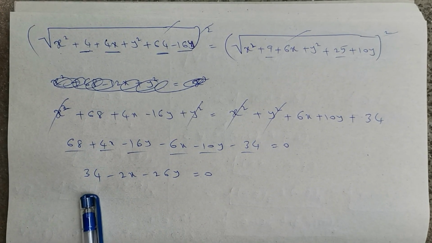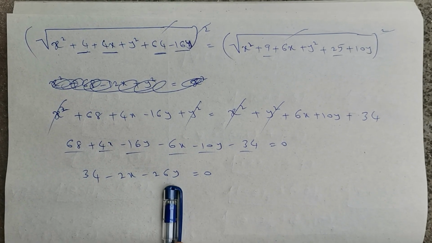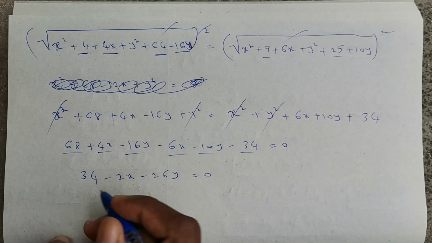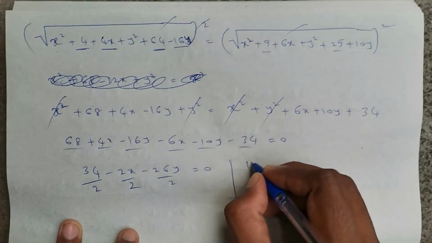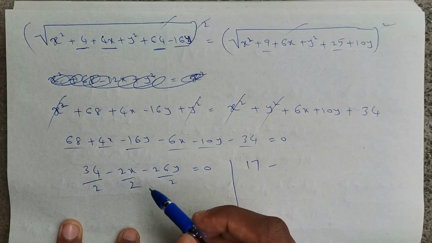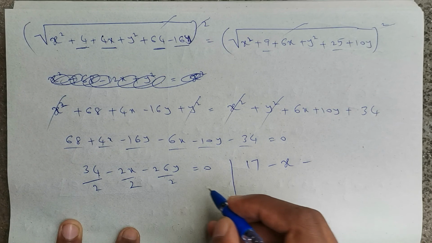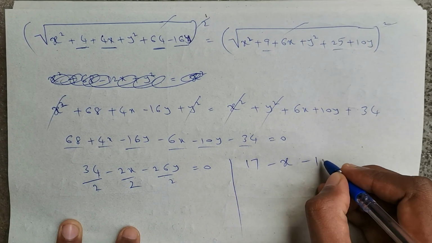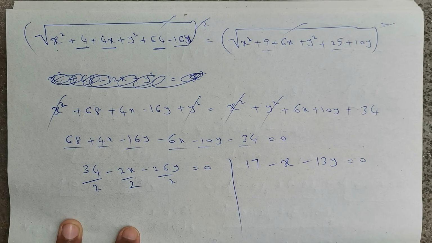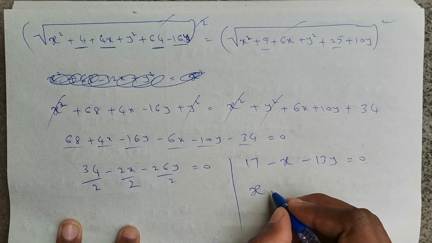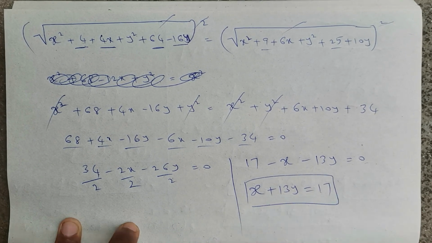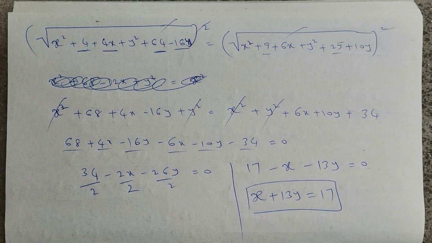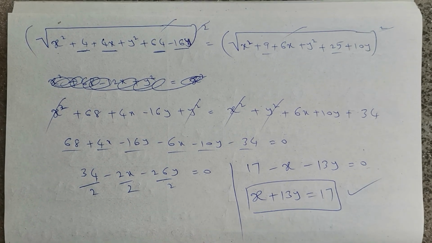Okay, here 34 comes in the 2 table, 2 comes in the 2 table, 26 comes in the 2 table. So every term I will divide by 2. So here 34 by 2 is 17, minus 2x by 2 is minus x, minus 26y by 2 is minus 13y, is equal to 0. This minus x minus 13y I will take to the other side. So minus x will become plus x, minus 13y will become plus 13y, is equal to 17. So the equation, or relation, is x plus 13y is equal to 17.